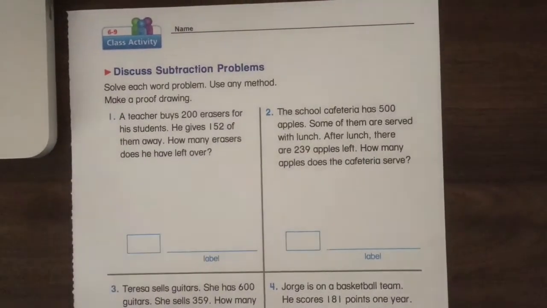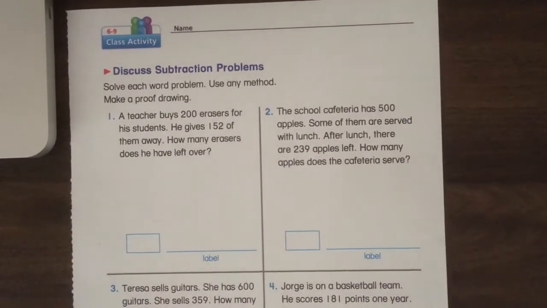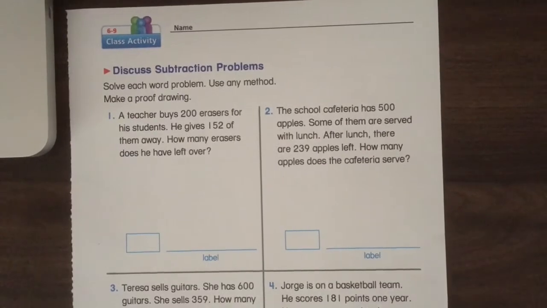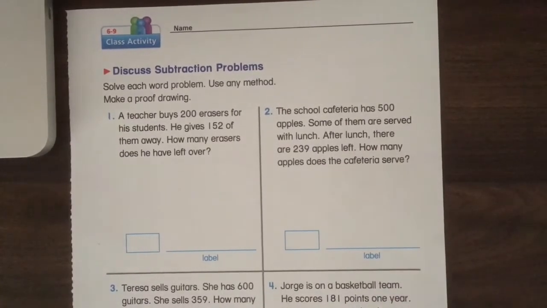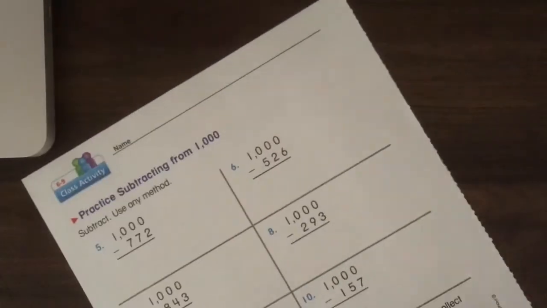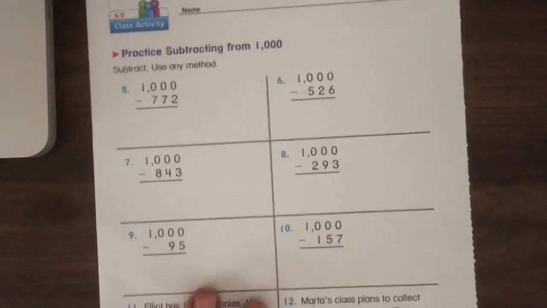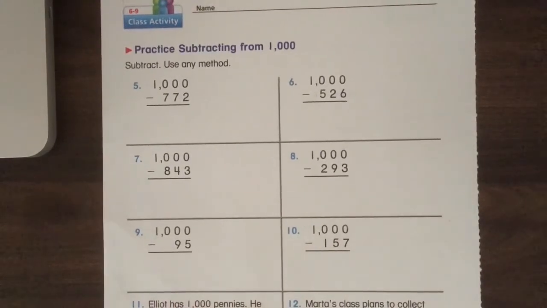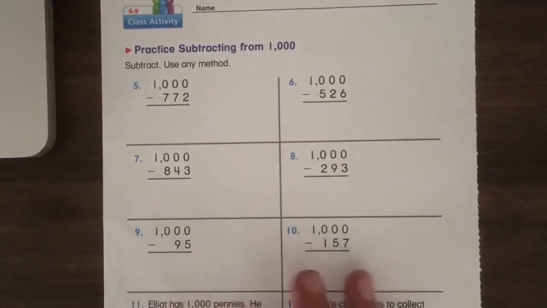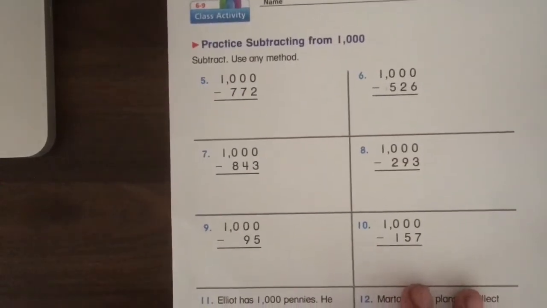Okay, this is lesson 6-9. I am going to start on page 282 as I think that is a little bit more difficult. And again, we're going to continue this much the same way. I'm going to do a few, hopefully with you, and then you'll pause it, complete it, and check on your own. So I'm going to do 5 and 6 with you.